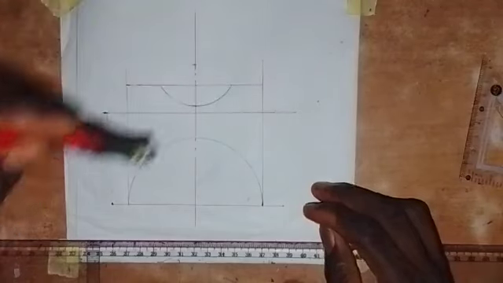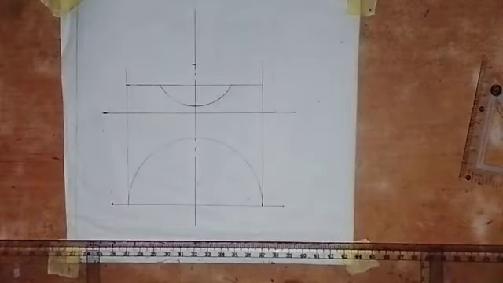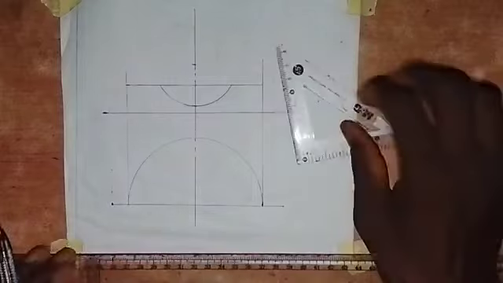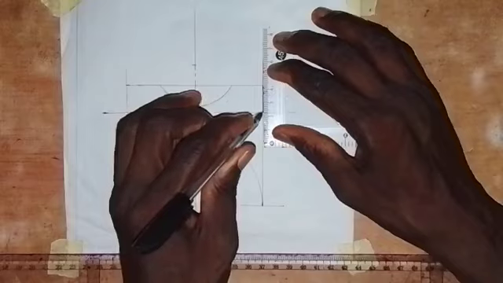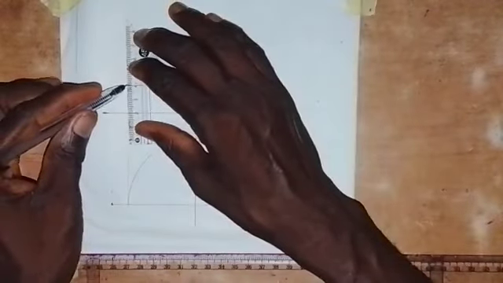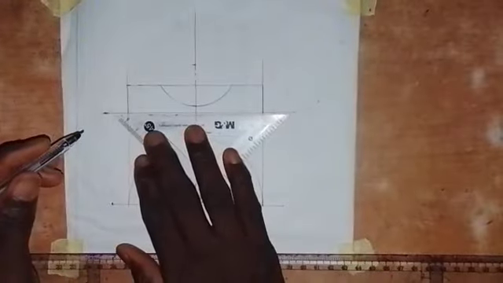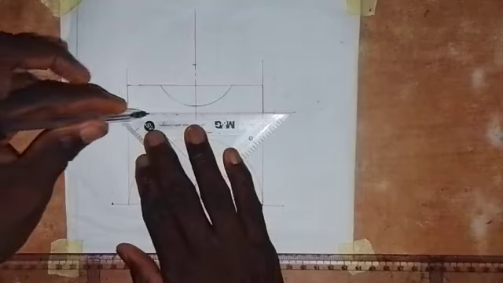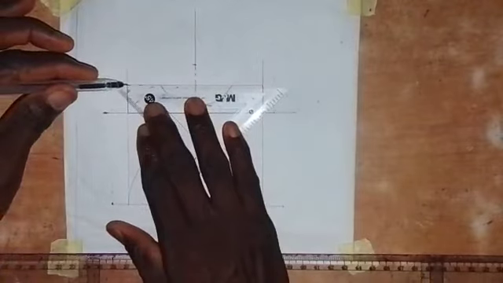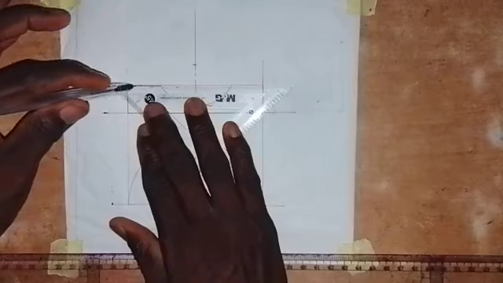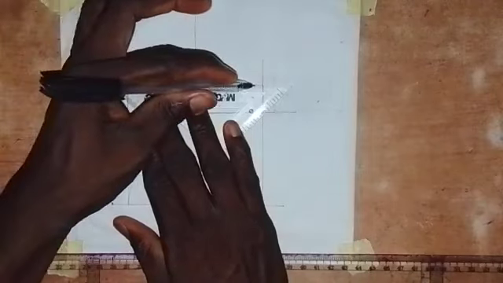The next thing is that, since we are drawing the sectional front elevation, we make this line a thick line from here to here, and we also make this a thick line from here to here, and this line also from this end down to this end here. Then we come to this point here and make this line a thick line from here to here, and this one also from here to here.